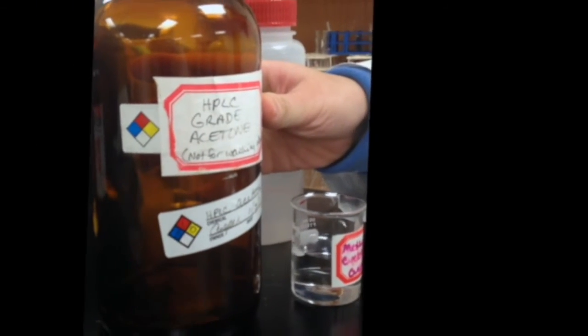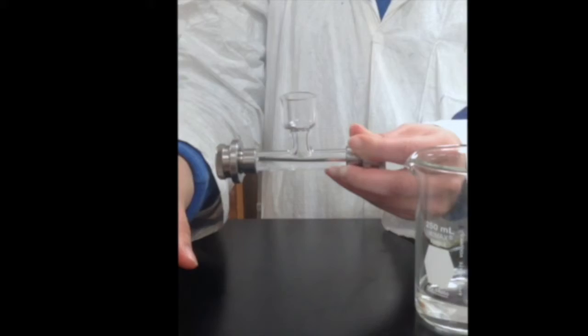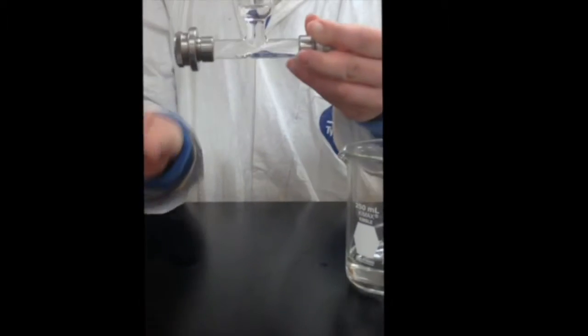Rinse the cell with the HPLC acetone, which is the solvent of the sample. Now you will fill the cell with the acetone and rock it back and forth to make sure there are no bubbles in the cell.